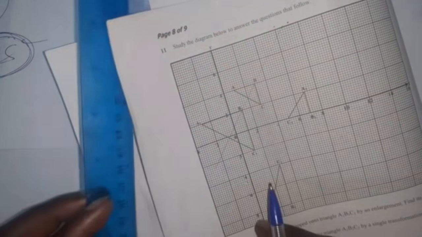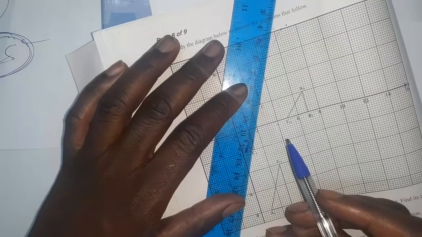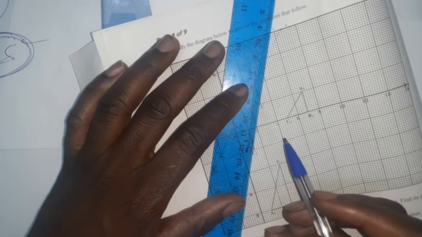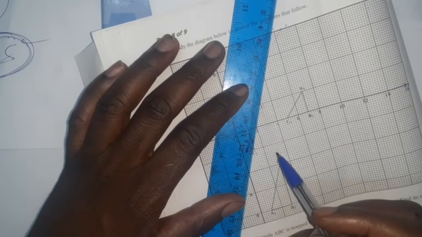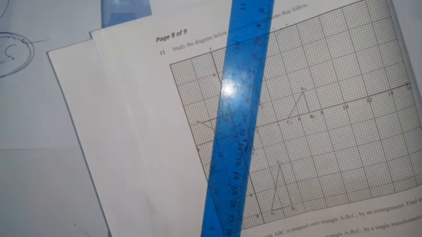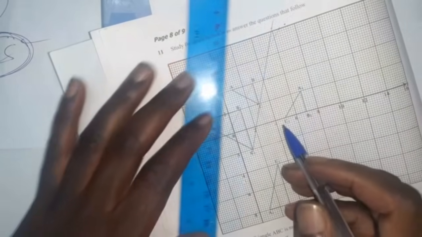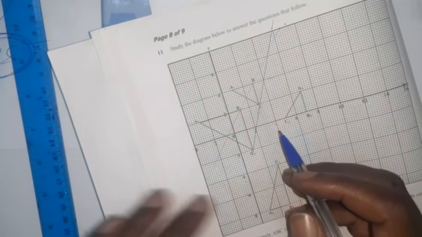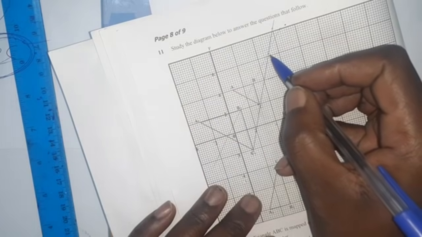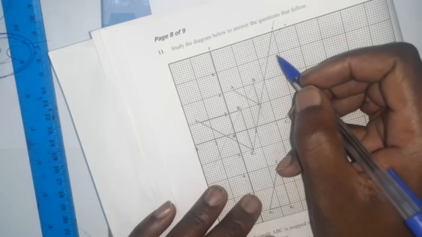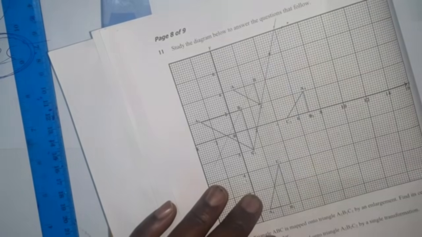Okay, we also pick another one for C and C. We draw a straight line, and we also join another point here. Then we try to identify the point where these 2 lines are meeting. They're actually coming to meet somewhere here.